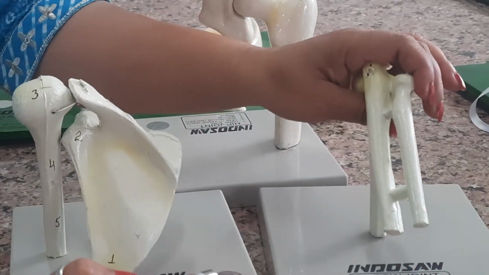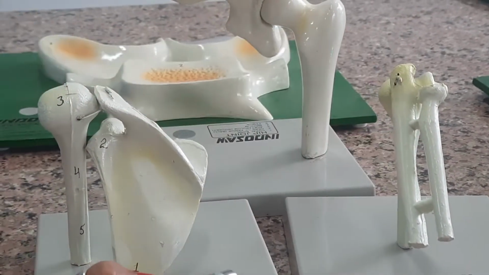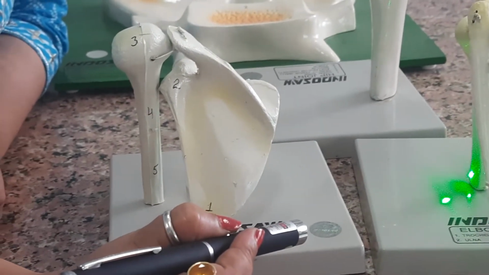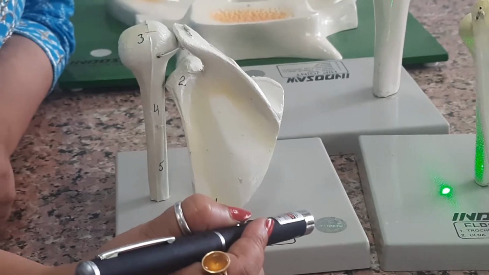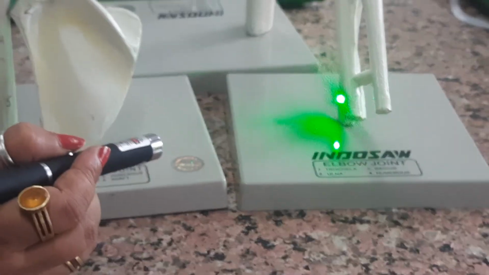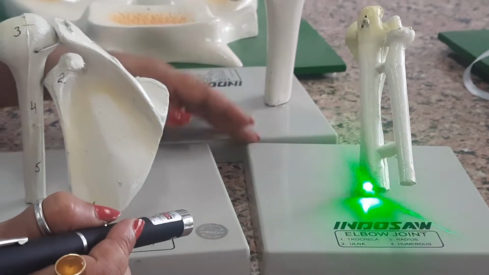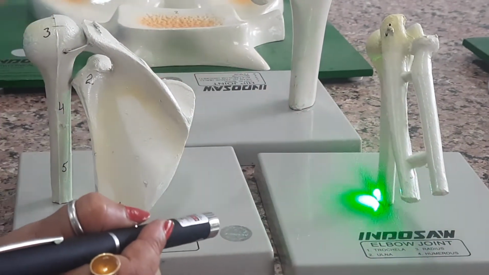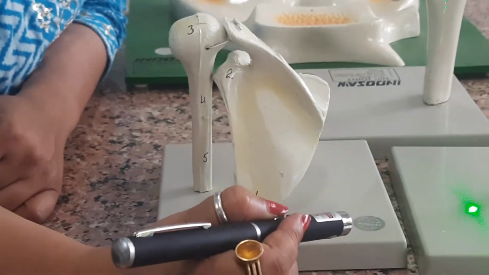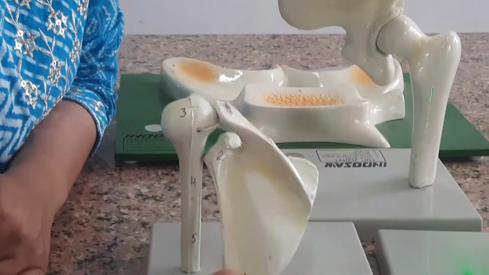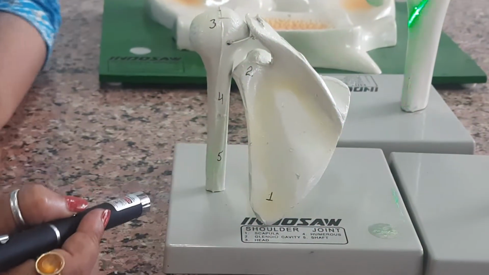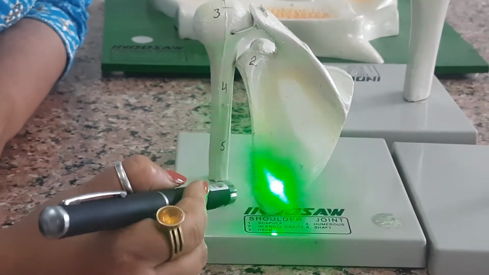We can easily explain all these joints with the help of the models provided under the modernization of lab, and we can tell the students that it is the hinge joint and why it is a hinge joint. We should explain it to the student. So this model will be very helpful while explaining the joints to the students of class 11 as well as in the junior classes. It is in class 7th, I suppose.